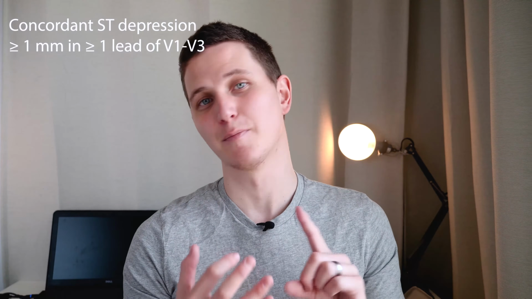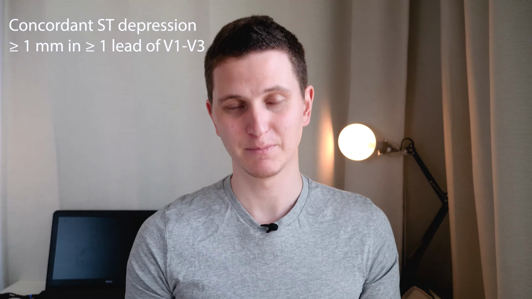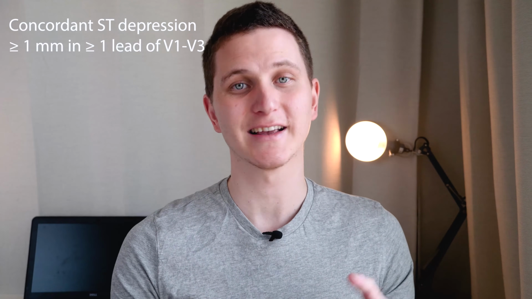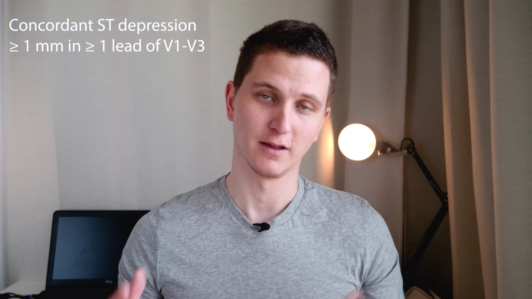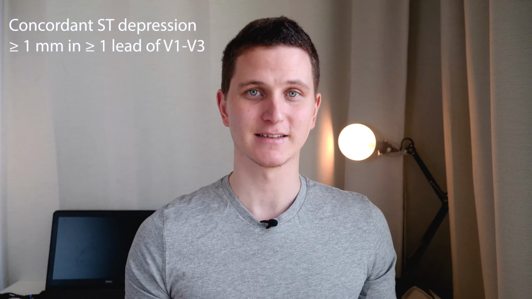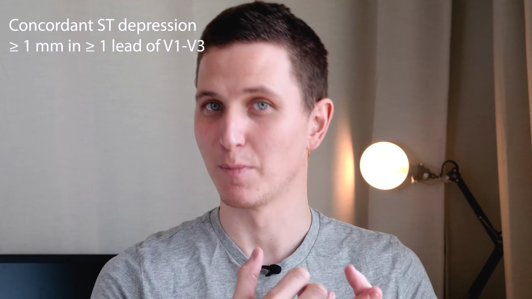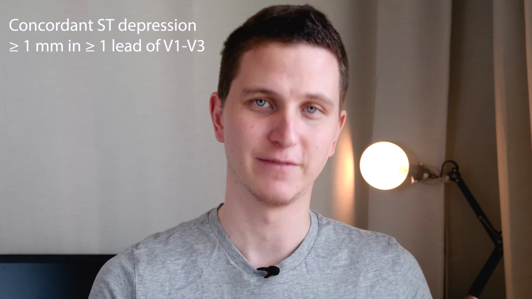That's significant. The second criteria for the modified Sgarbossa criteria is to have concordant ST depression of more than 1 millimeter in more than one lead between V1 and V3. So that's a positive QRS with ST depression of more than 1 millimeter in leads V1, V2, or V3. This is also significant. So if someone has that, I'm going to say to you they're having a STEMI. So positive QRS, ST depression of more than 1 millimeter in more than one lead, specifically V1, V2, and V3.